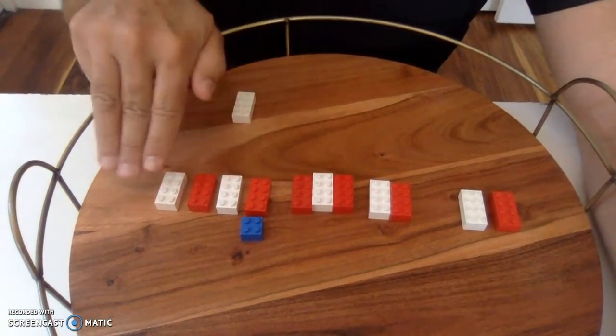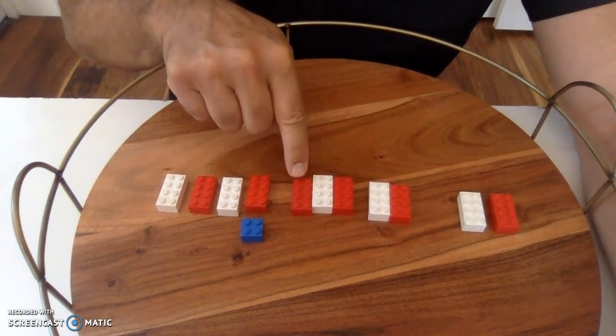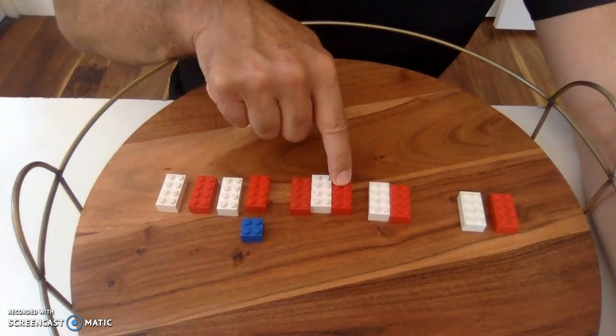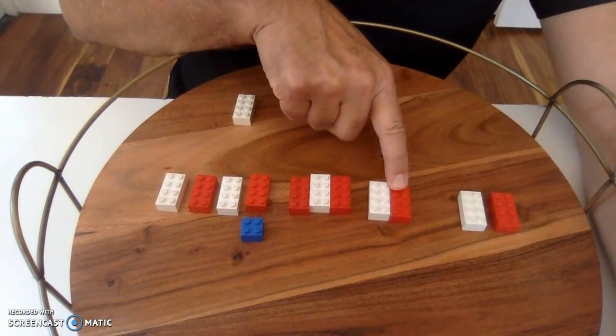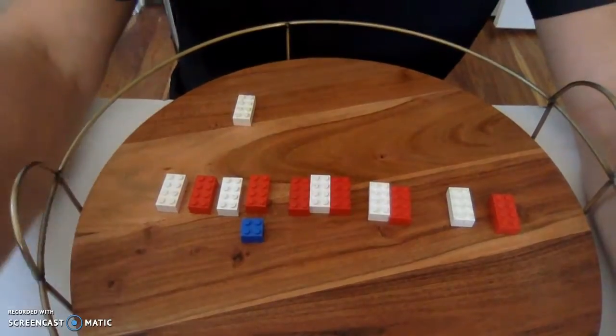A, B, C, exposition. We start at D, and then maybe we jump, we might jump to L, M, N. Maybe we have a flashback that goes back to F, G. Then we jump up to Y, and then we end at Z. And that's what a plot will give you.